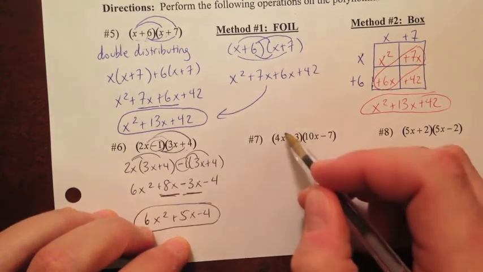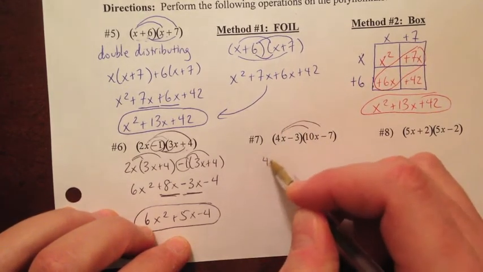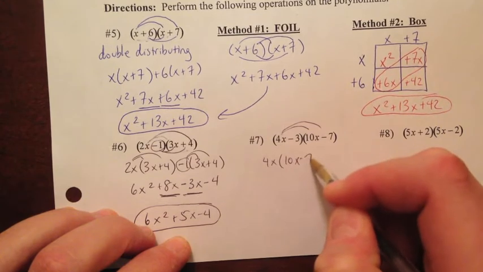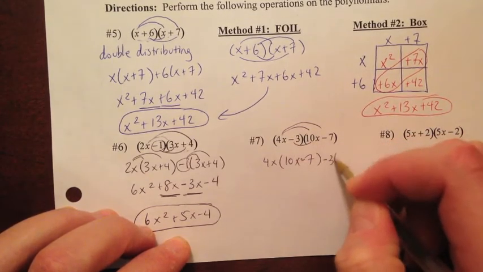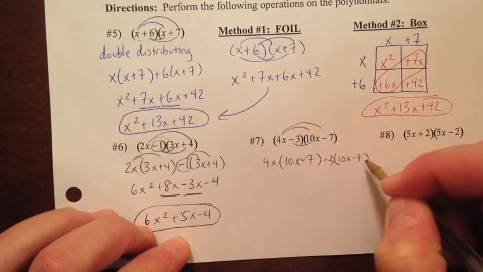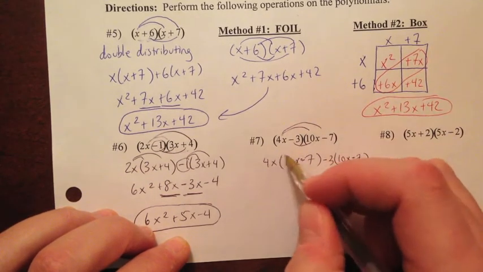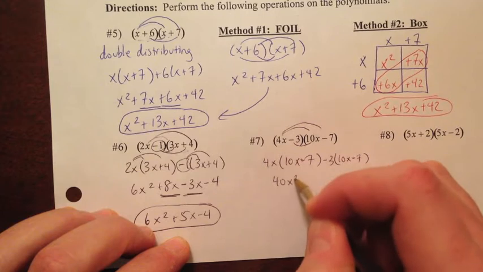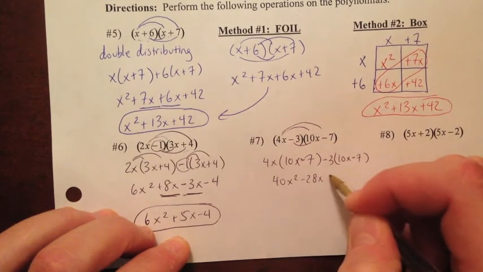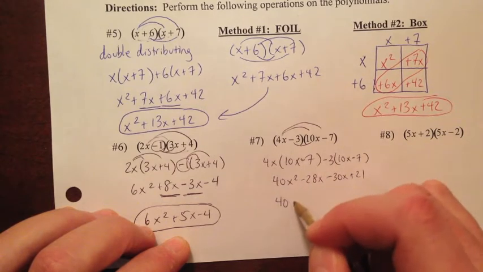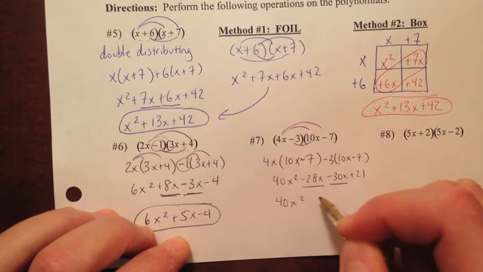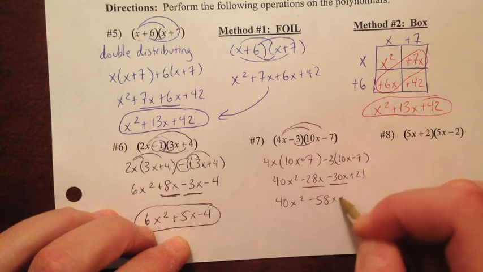I'm going to go through the process here. So 4x times 10x minus 7, and then this is minus 3. That's a minus 3 times 10x minus 7. And then I'm going to go from there. So 40x squared minus 28x, and then this is minus 30x plus 21. So that's 40x squared, that's going to be minus 58x plus 21.